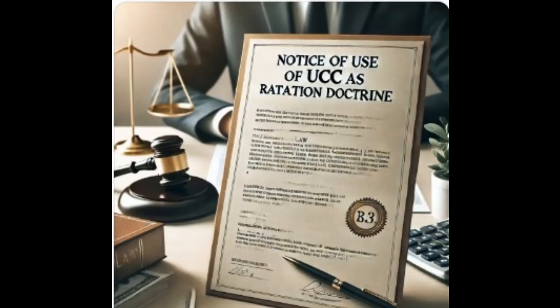3. Establishing legal standing in a UCC-based dispute. Used in secured transactions, negotiable instruments, and commercial finance to demonstrate acceptance of obligations. 4. Overcoming defenses of non-liability in financial and business transactions. Prevents parties from avoiding responsibilities by claiming an initial lack of authorization. How to issue a notice of use of UCC as ratification doctrine.